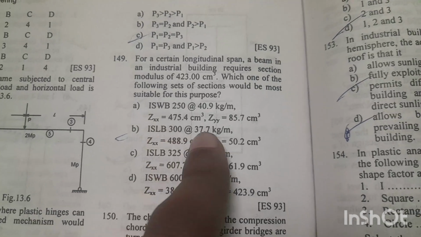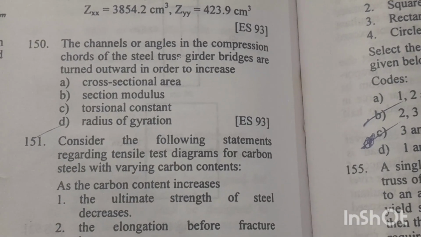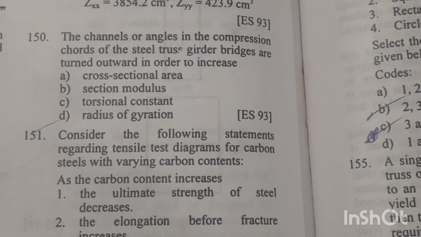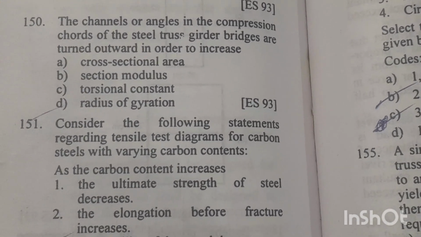Indian Standard Light Beam. Question number 150. The channels or angles in the compression chords of the steel truss girder bridges are turned outwards in order to increase the radius of gyration. Option D is the right answer.